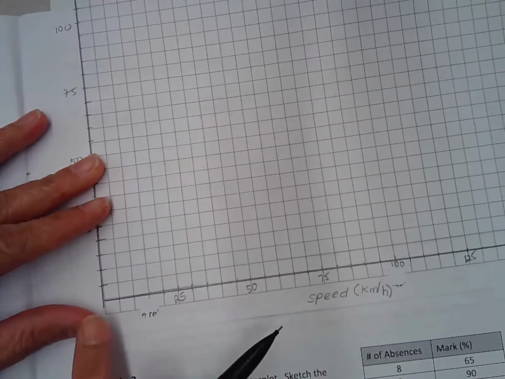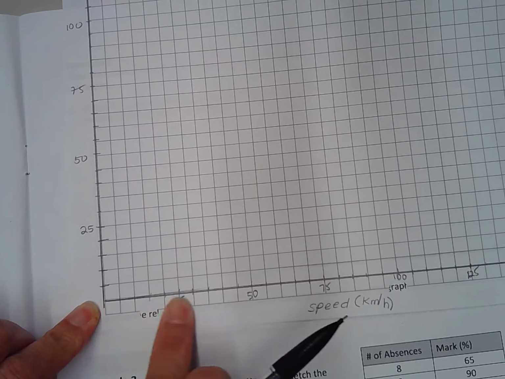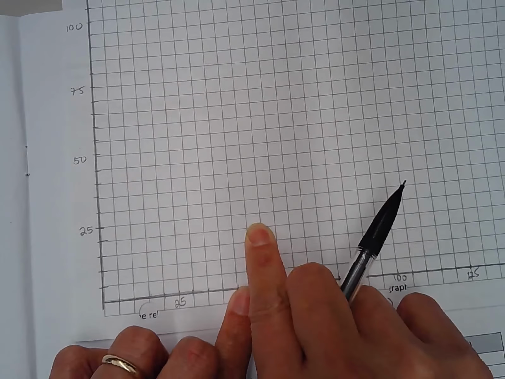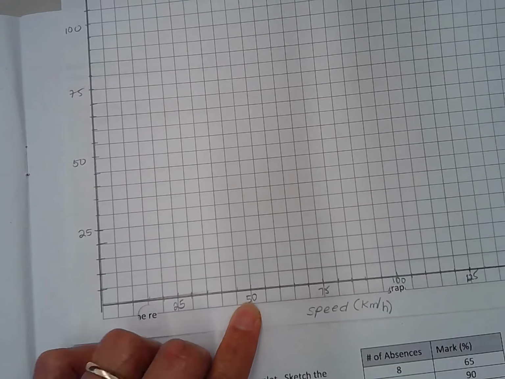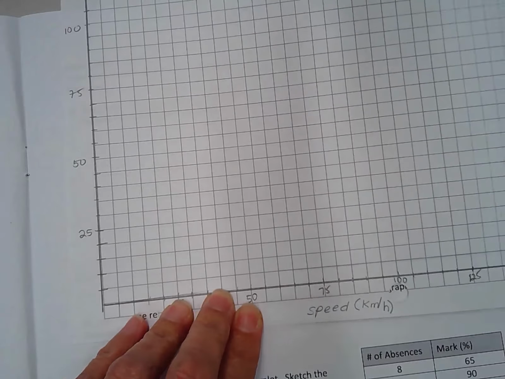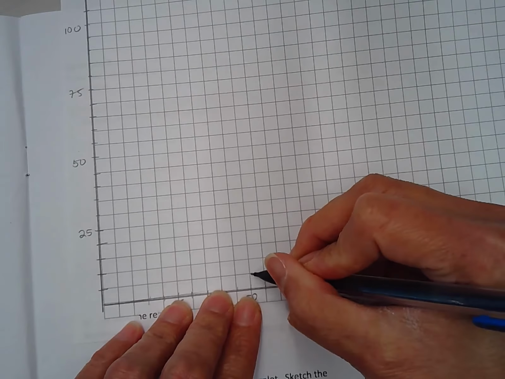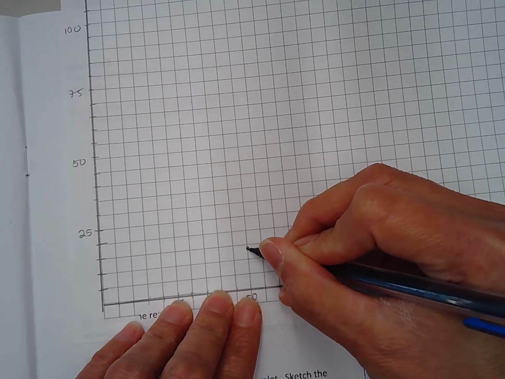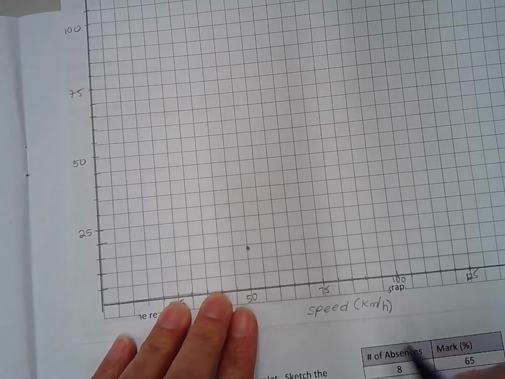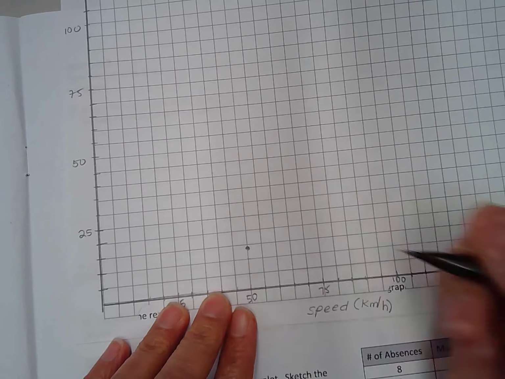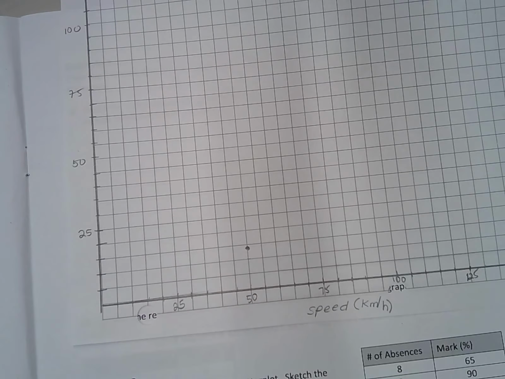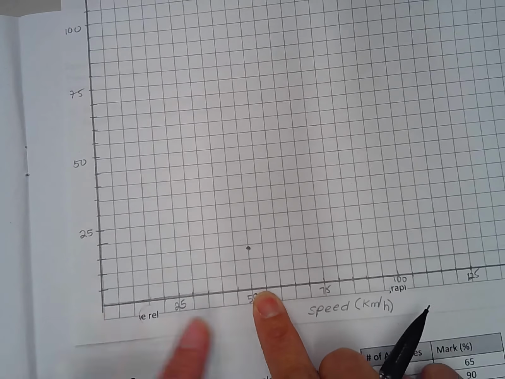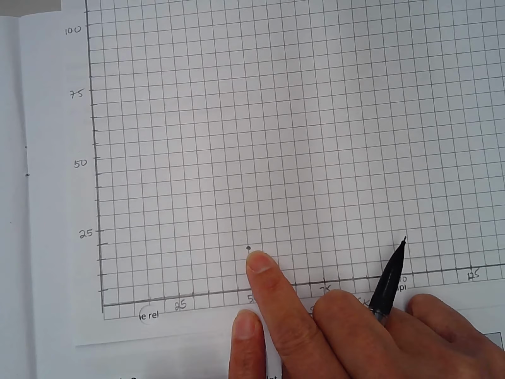Starting at 0, 0, you go to 50 on the x and then 14 up. 5, 10, so 14 would be right there. Put a tiny dot, not super big. So that's 50 on the x and then up 14.